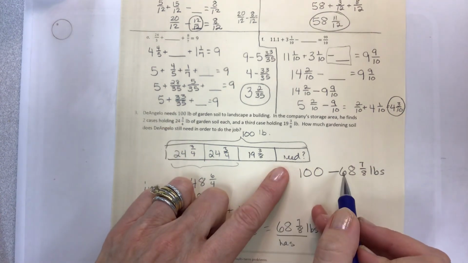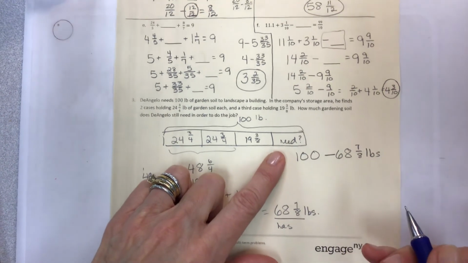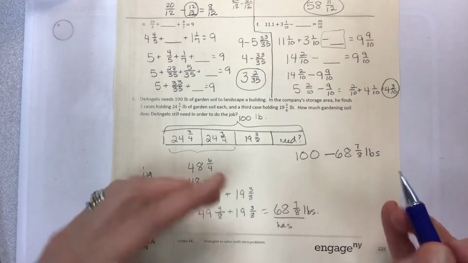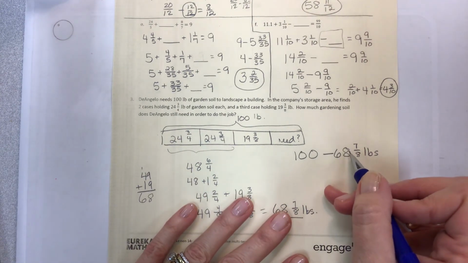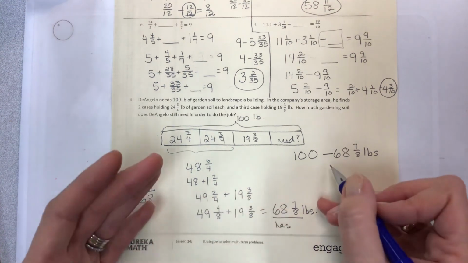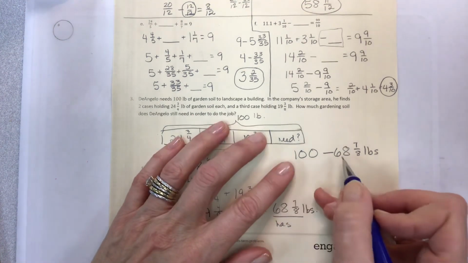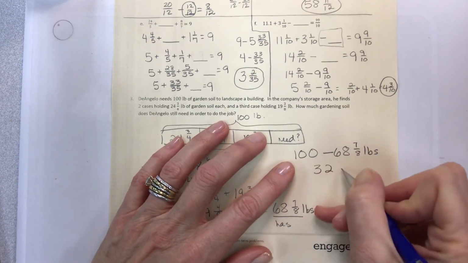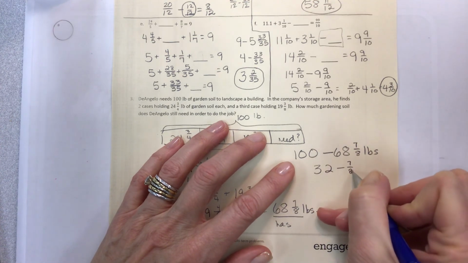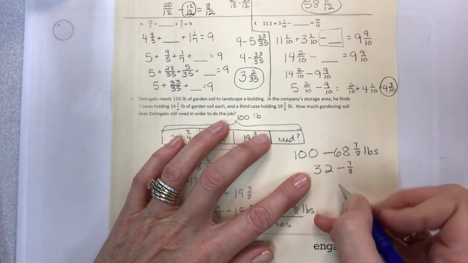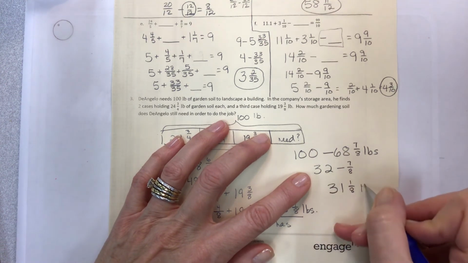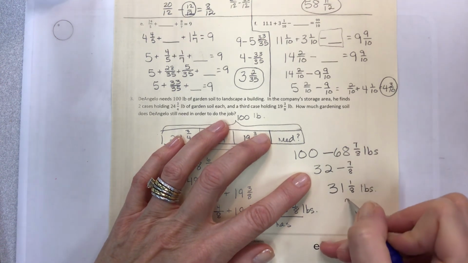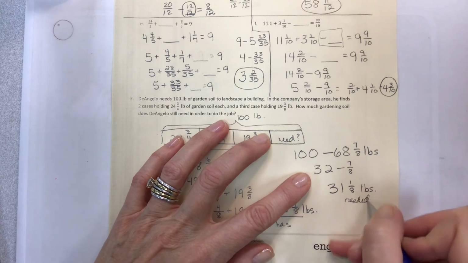And I need to find the difference. So what's 100 minus 68? So you could do it in a couple ways. If you use 70 and round, that would be 30, but it's 2 more, so it'd be 32. So 100 minus 68 is 32, but you still have to take away 7/8 more. So you would end up with 31 1/8 pounds needed.